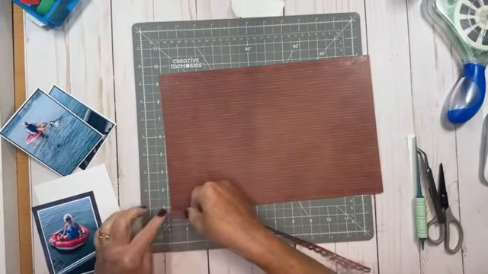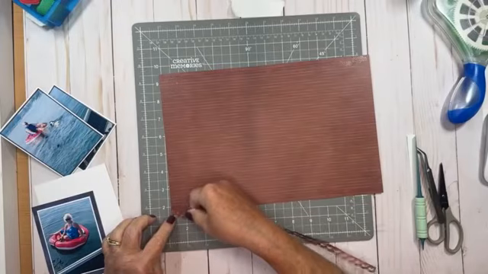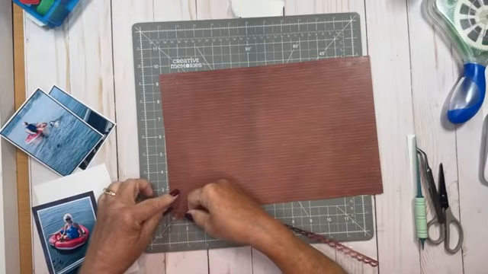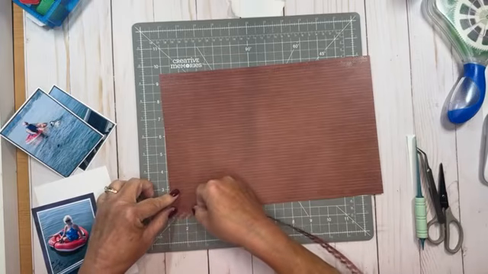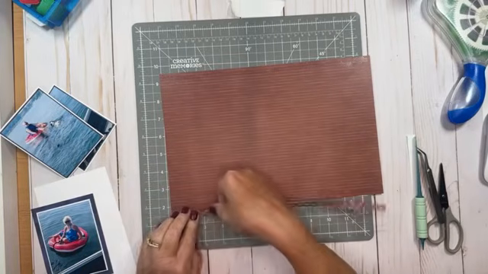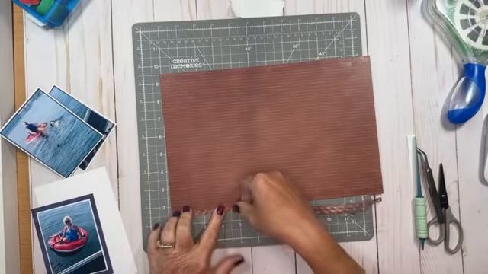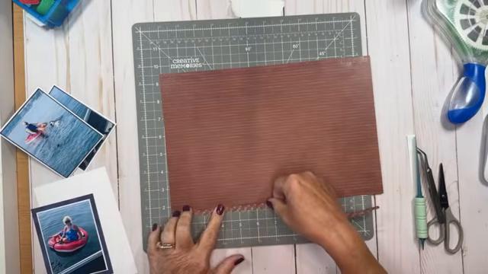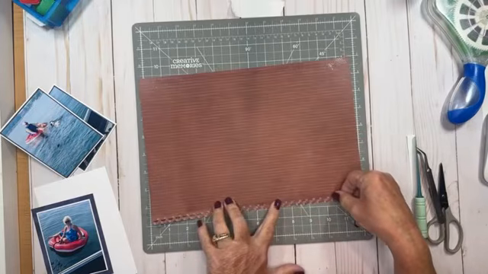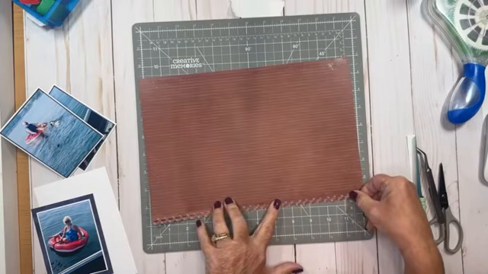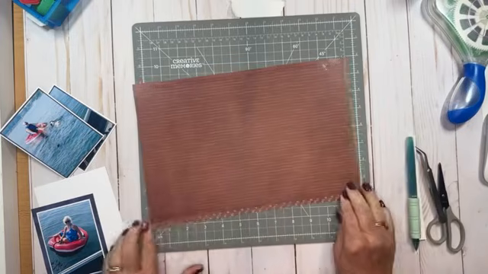These pictures would have been nice on All American Blast too. So if you have lake pictures, know that All American Blast will work very well. There's actually, we have a lot of papers that this would work on. Alrighty.